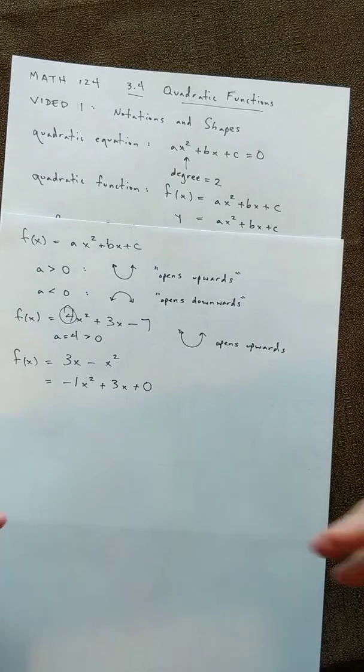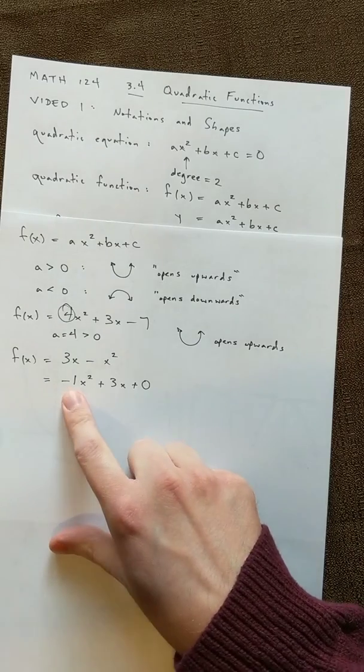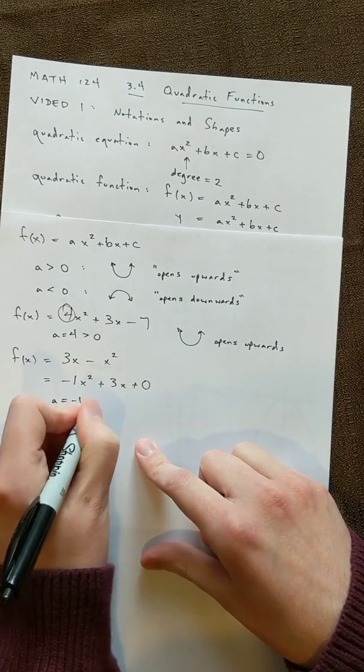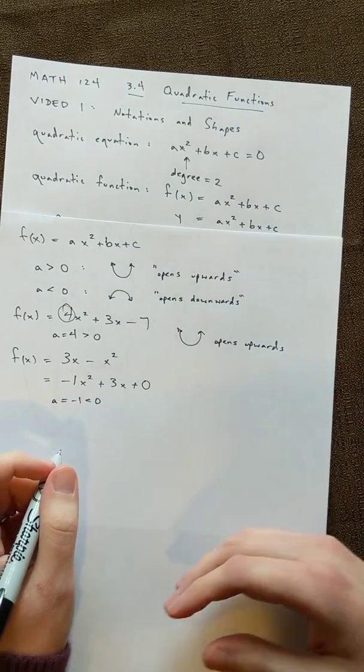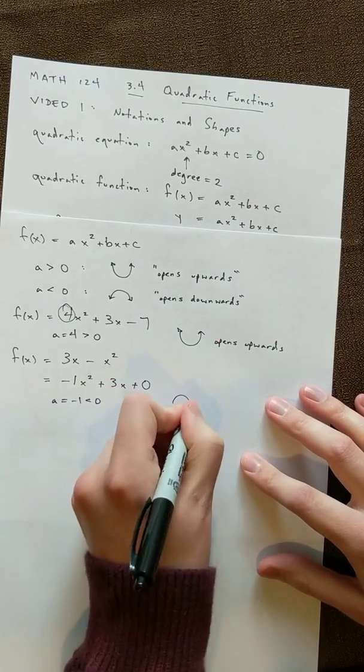Same strategy as if I was doing quadratic formula and I wanted to know what is a, b, and c. The a is negative 1, which for us in this context means that our a is a negative number, our x squared is upside down, or it's the negative x squared, and so we're going to have this open downwards shape.